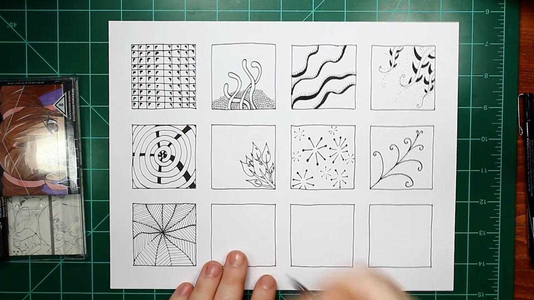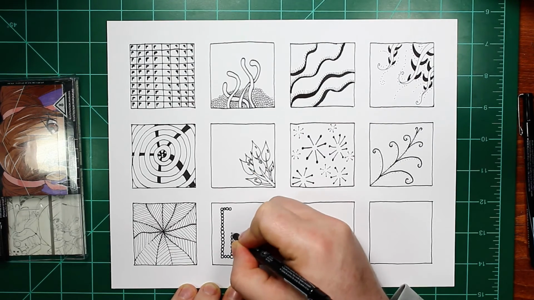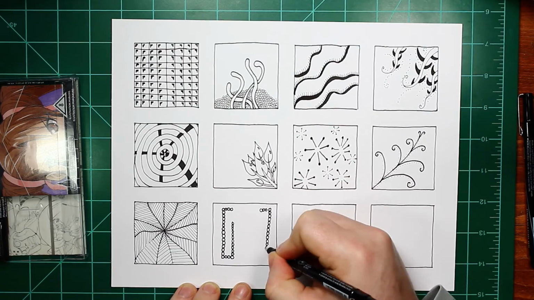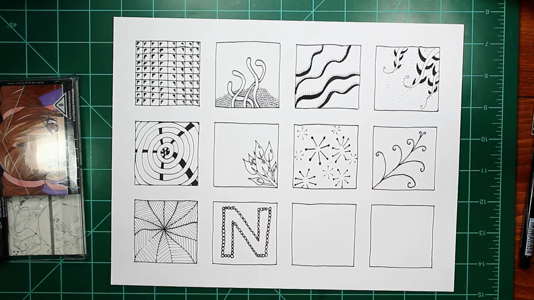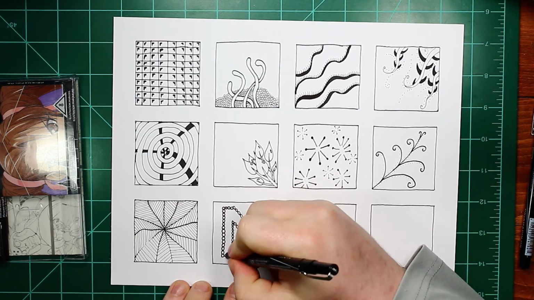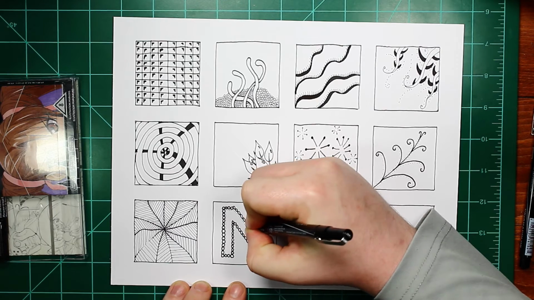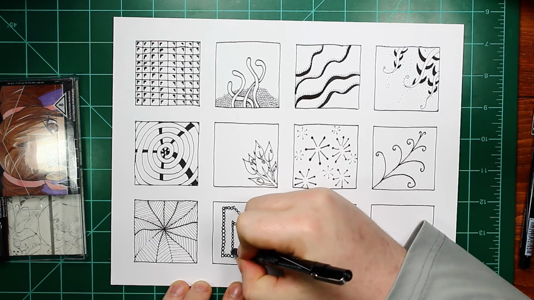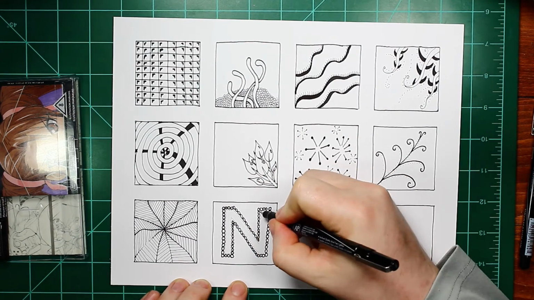In the next box, I'm going to use rows of circles to construct a box letter. And then I'm going to go back in with a smaller 005 and make a row of dots that follows along the inside of the row of circles.